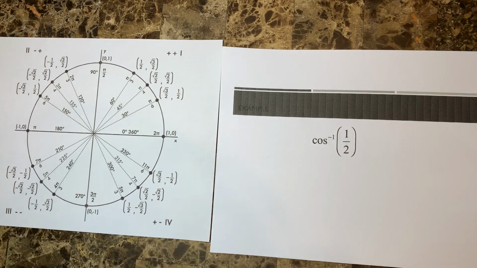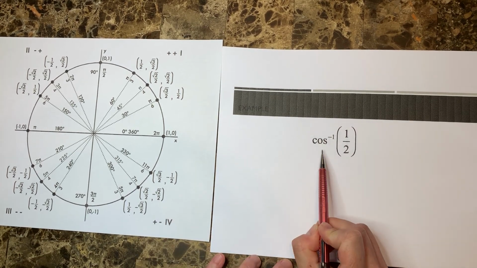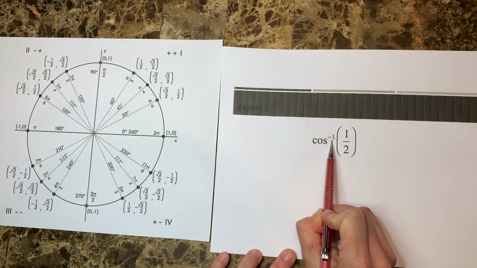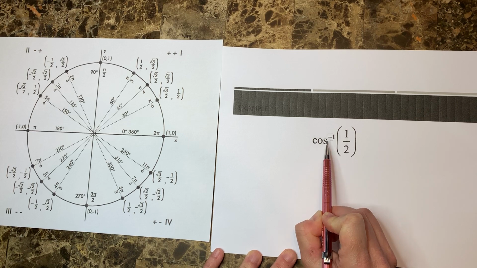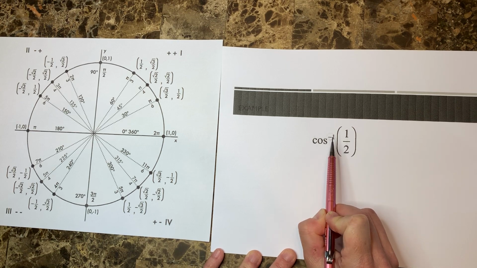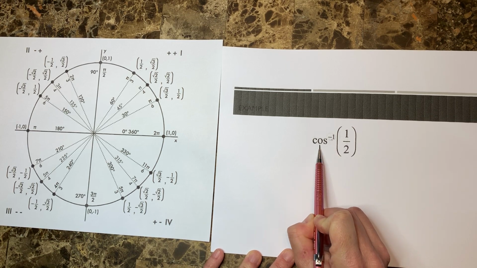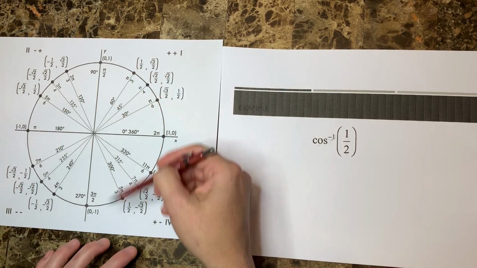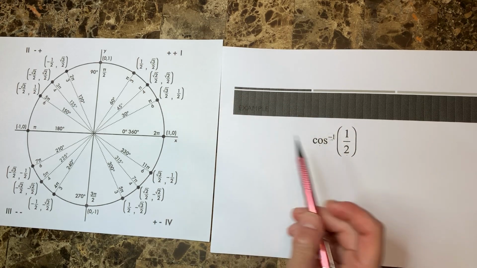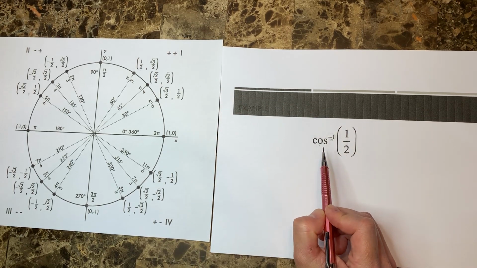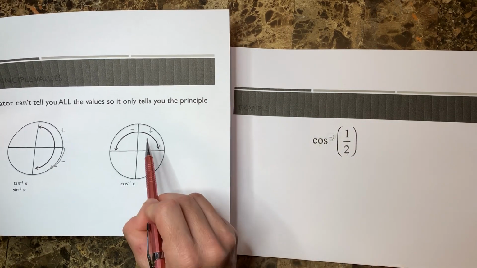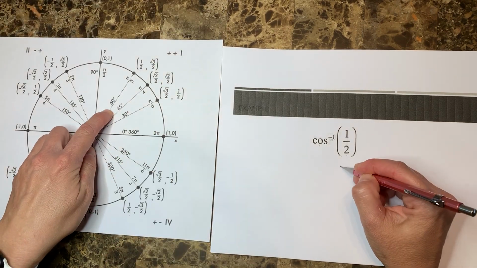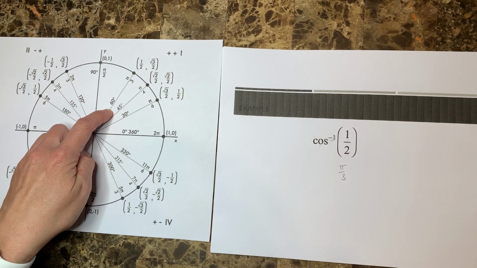Okay, so we're just going to jump right on in. This question is asking, because of this notation, where is there an angle that has a cosine value of 1/2? Again, there are two places, but for cosine you're only allowed to answer in the first or the second quadrant. So it has to be the one in the first quadrant. We're going to say pi over 3.